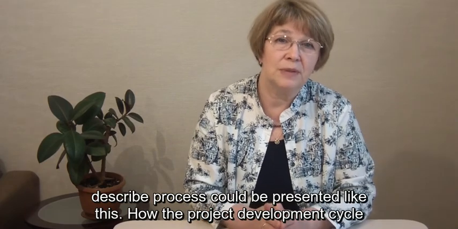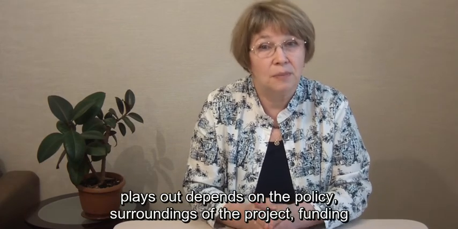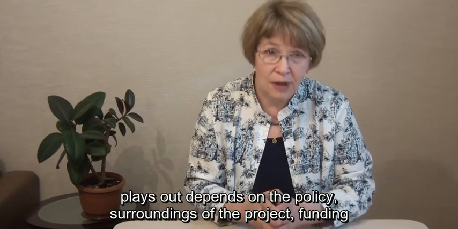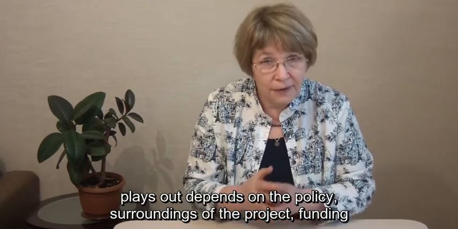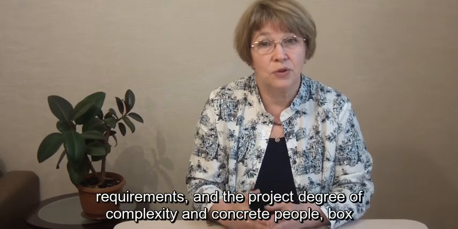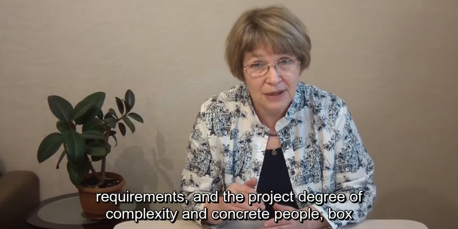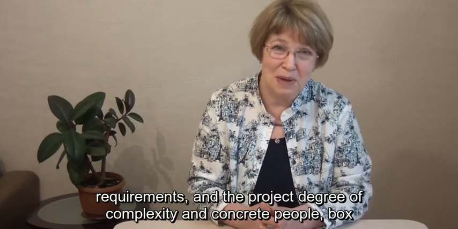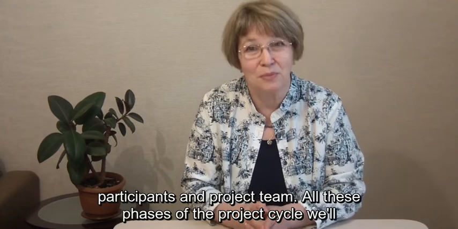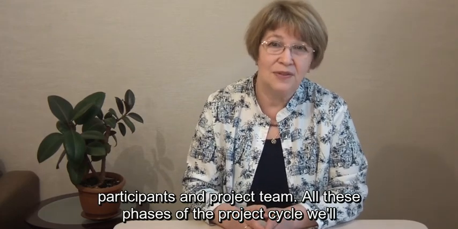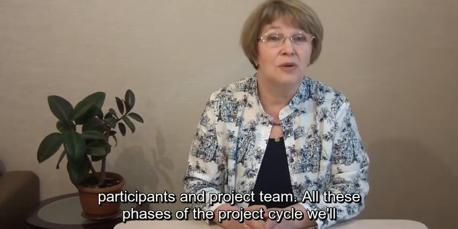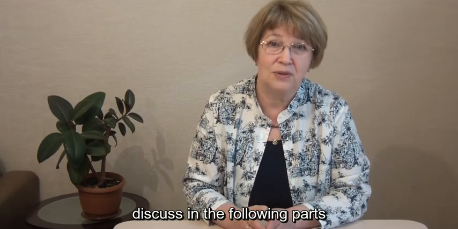How the project development cycle plays out depends on the policy, surroundings of the project, funding requirements, the project's degree of complexity, and concrete people, both participants and project team. All these phases of the project cycle we discuss in the following parts of the lecture.